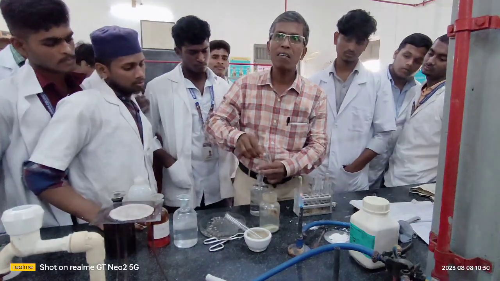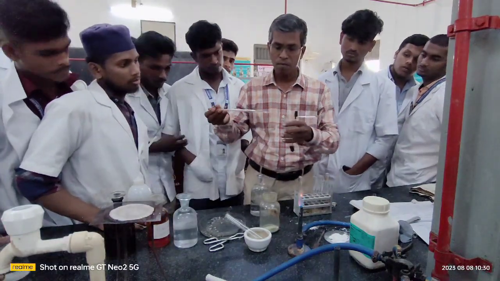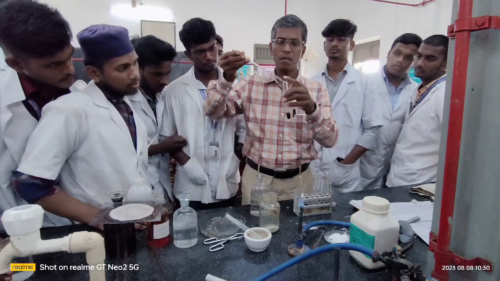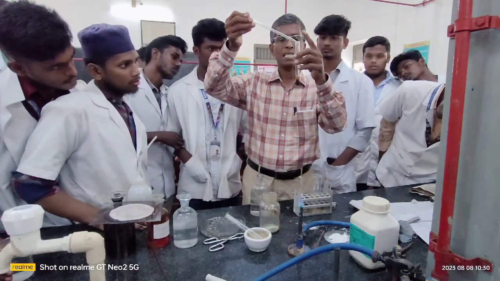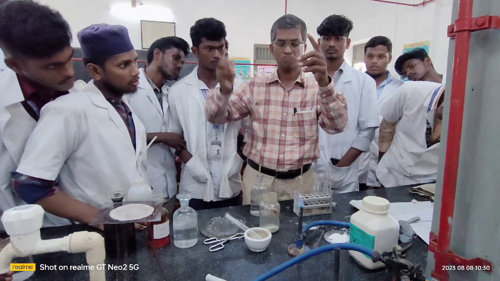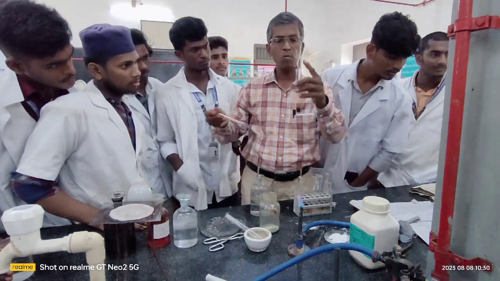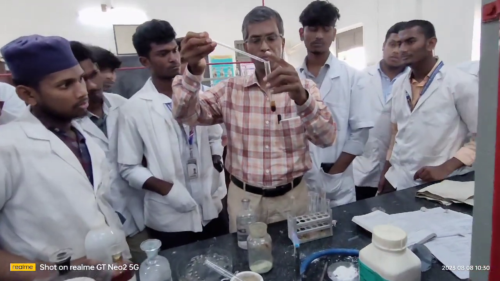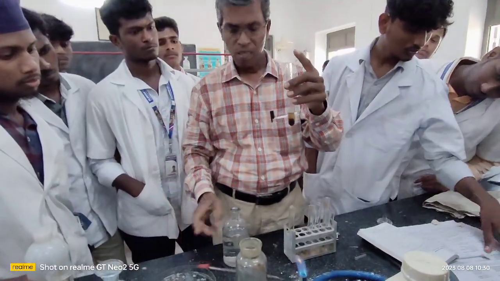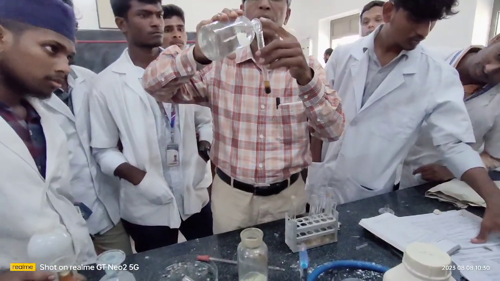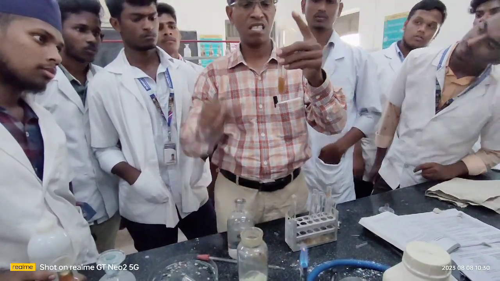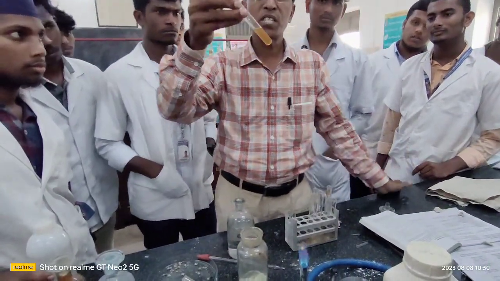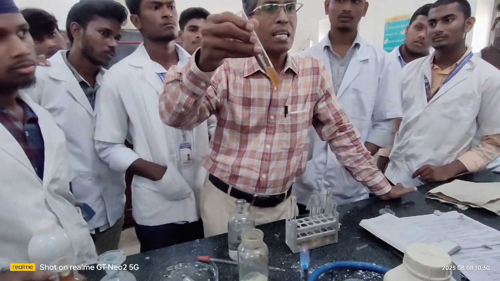Now I am adding a little dilute sulfuric acid from your dropper tube. See the change in color. No blue or green. Go ahead, a little extra also. No formation of blue color or green color.